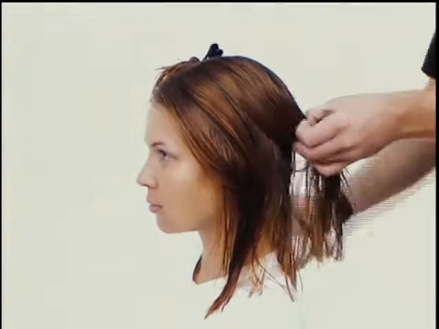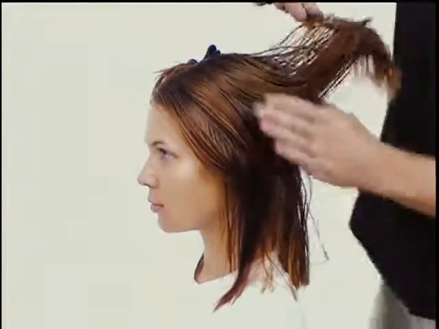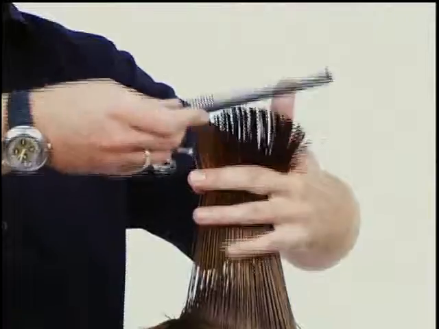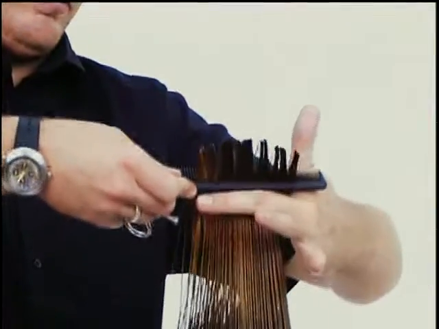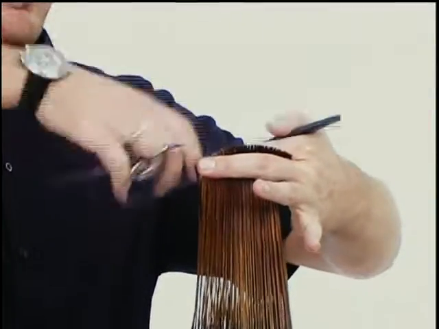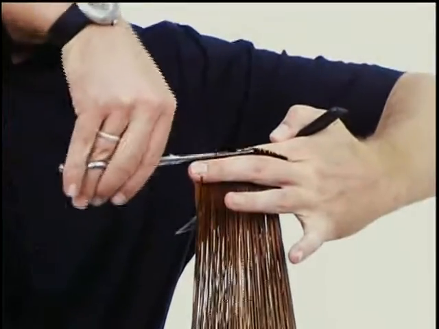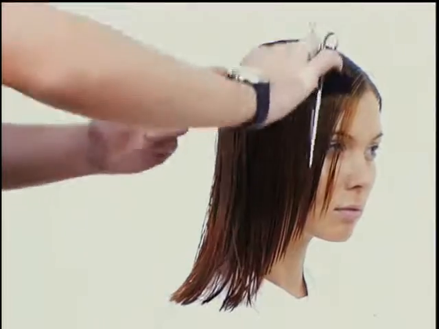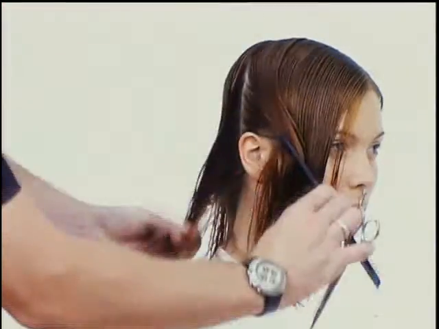Cross-check using diagonal back sections. Repeat the process on the opposite side.